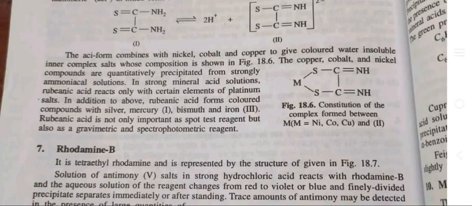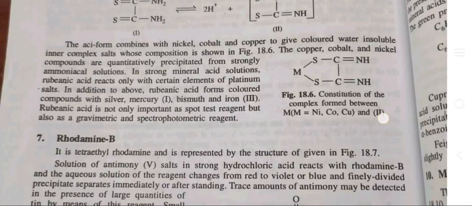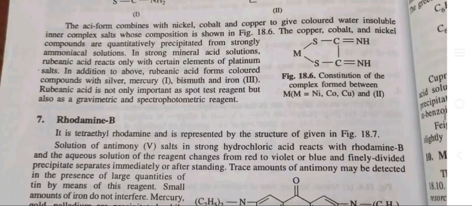The copper, cobalt, and nickel compounds are quantitatively precipitated from strongly ammoniacal solutions in strong mineral acid solutions. Rubeanic acid reacts only with certain elements of the platinum salts. In addition to the above, rubeanic acid forms colored compounds with silver, mercury, bismuth, and iron. Rubeanic acid is important not only as a spot test reagent but also as a spectrophotometric reagent.